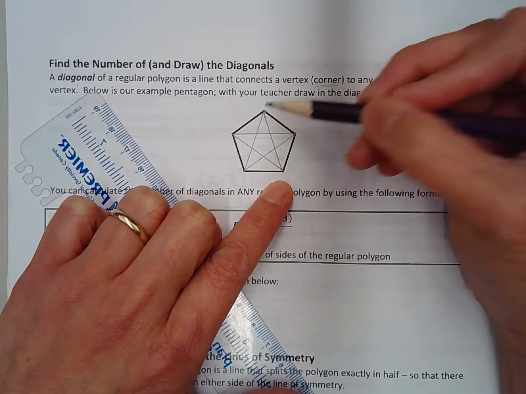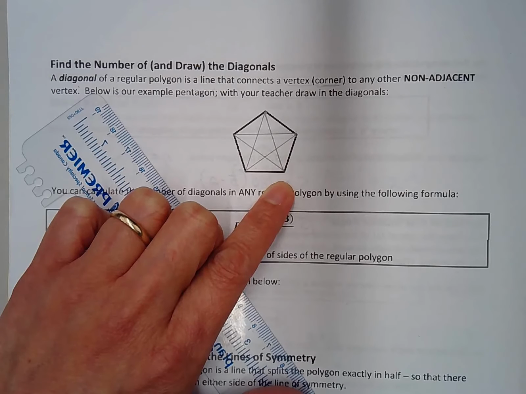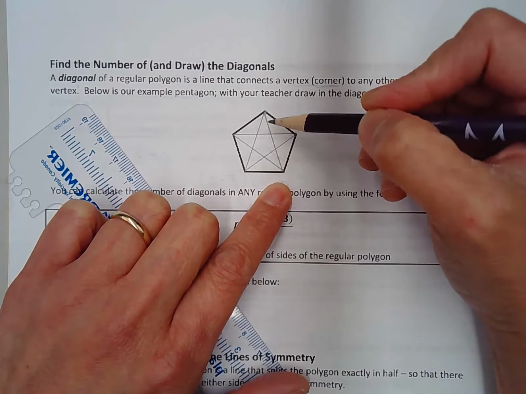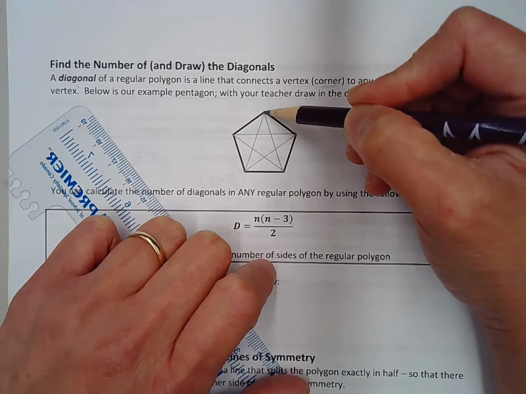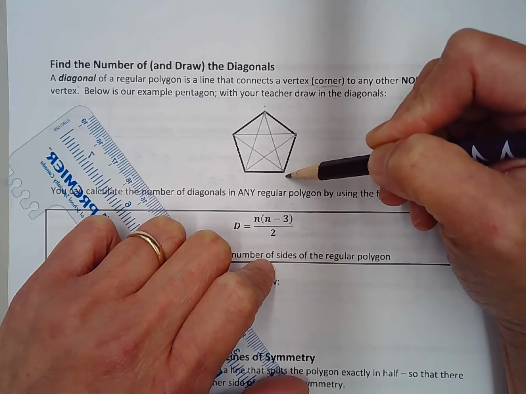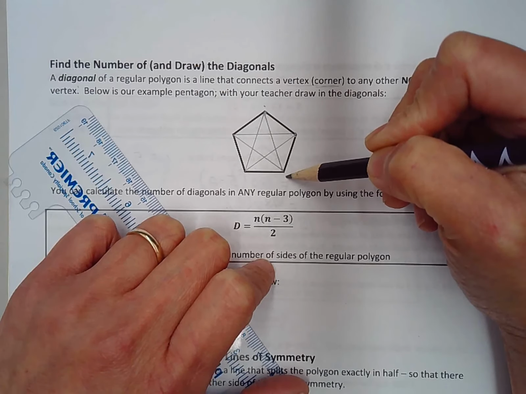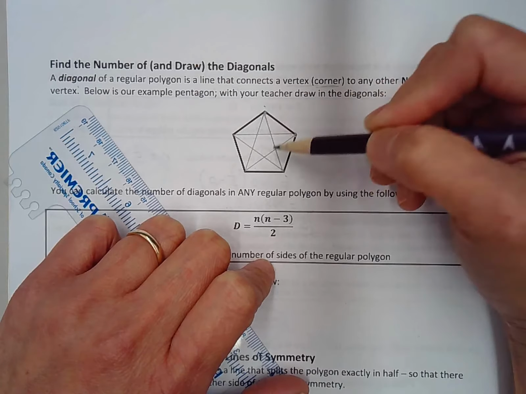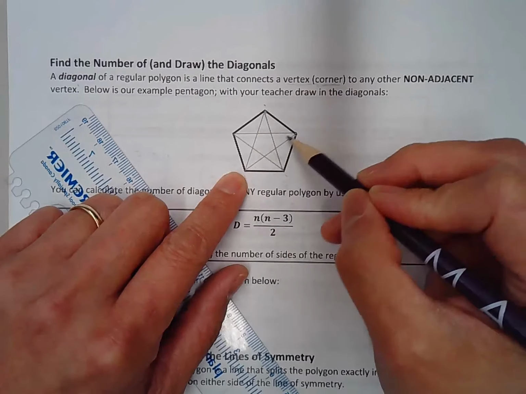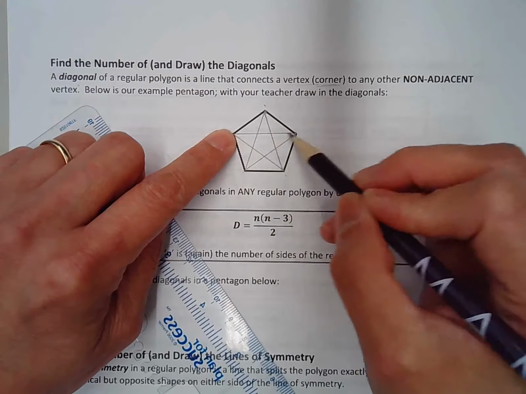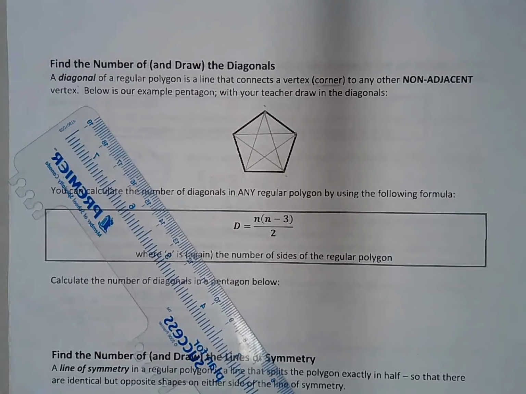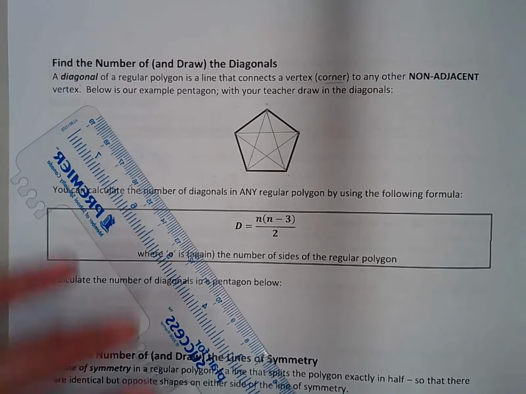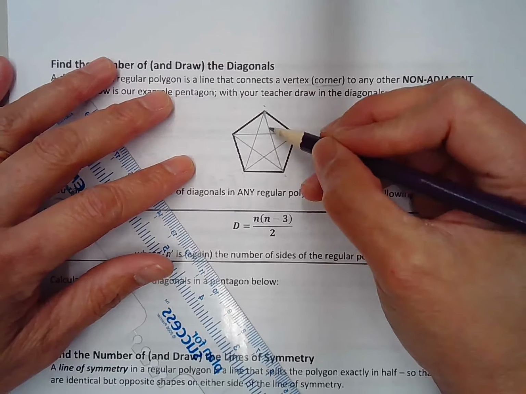That means the diagonal from this vertex to this vertex is the same as the diagonal from this vertex to that vertex. Then you go to this one. Oh yeah, that one over there too. If I go over here, those two. That's it. And yeah, you will end up with a star. That's fantastic. A star.